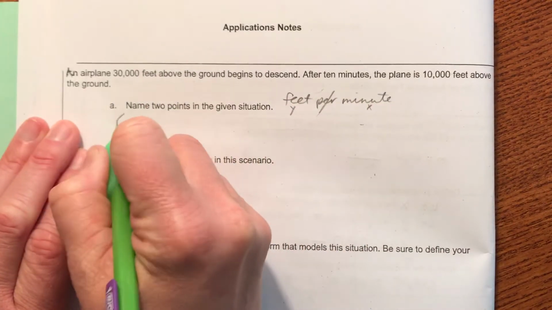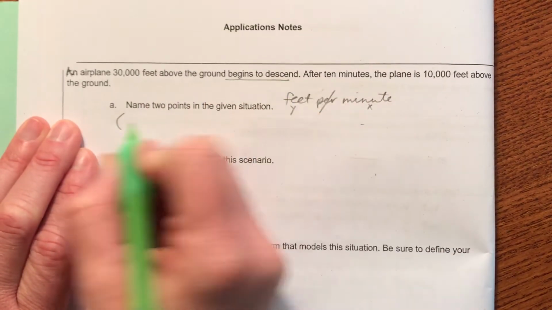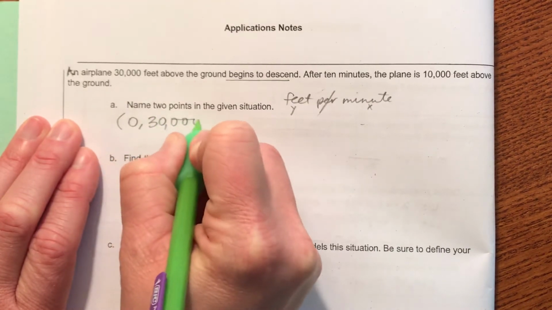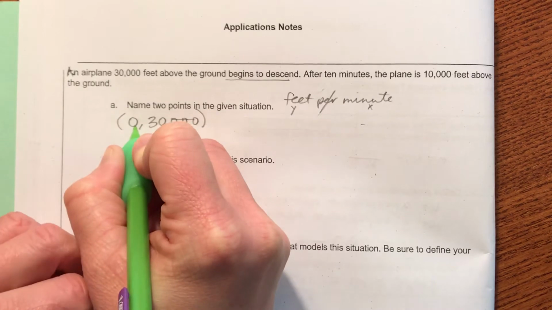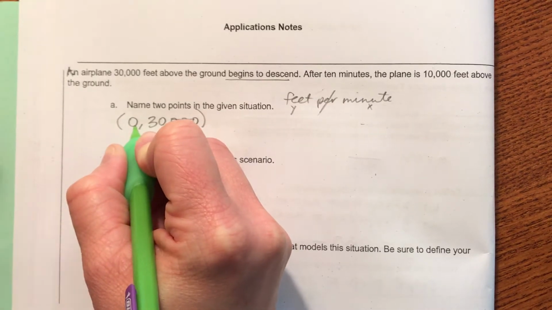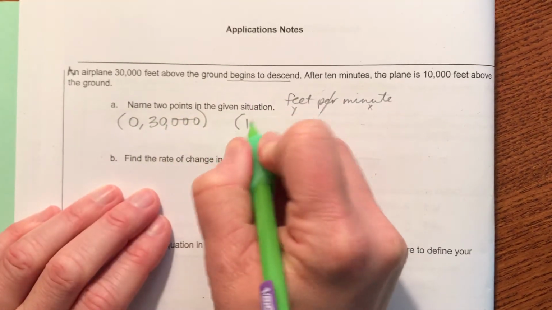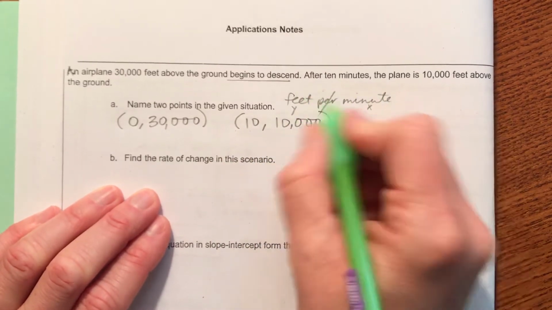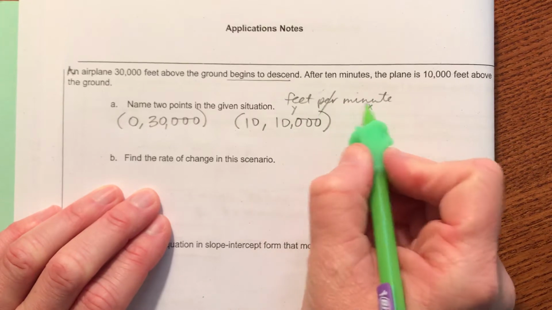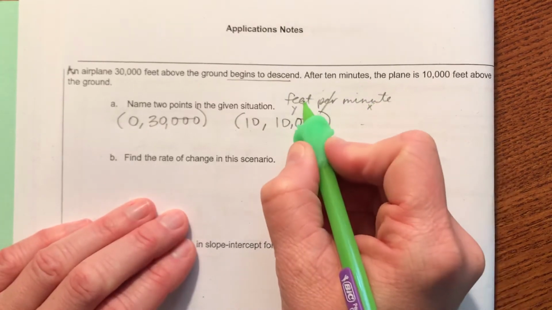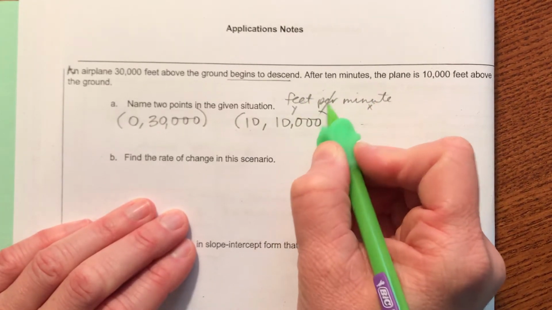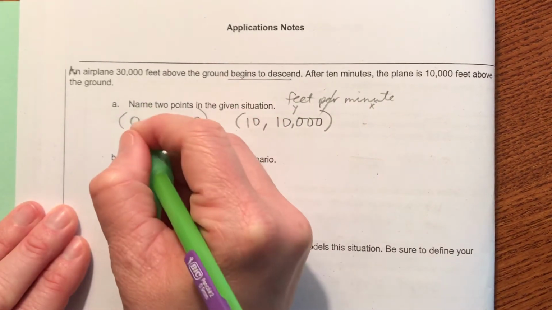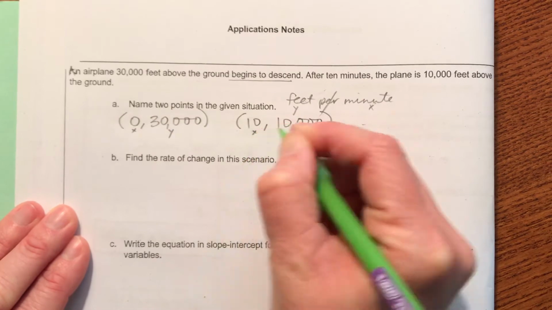So my 2 points would be, in the beginning, in 0 minutes, we're 30,000 feet at the start of our descending to maybe land the plane. And then 10 minutes later, we're 10,000 feet above the ground. So feet per minute, again, slope is y per x, because it's your y2 minus y1 divided by x2 minus x1. So that's how I'm getting my units in order, x comma y and x comma y.